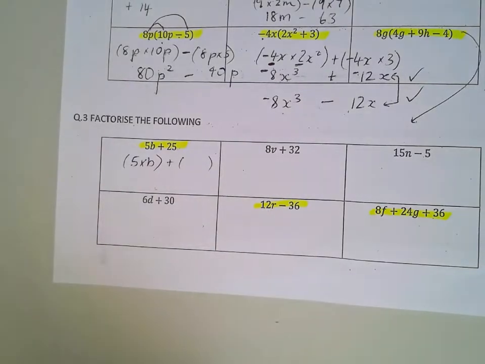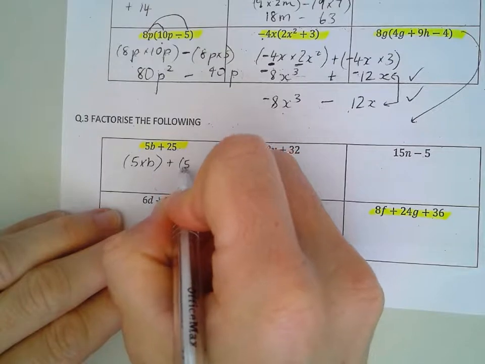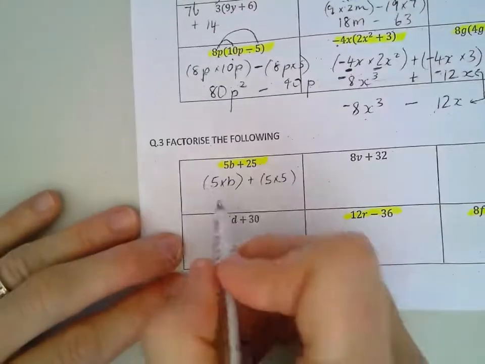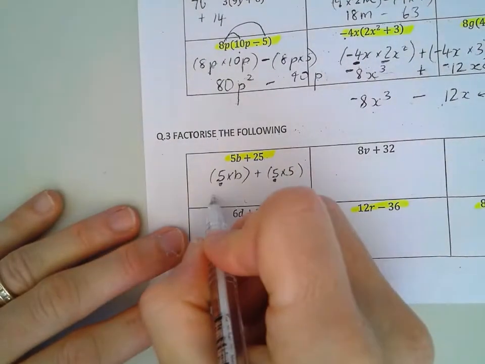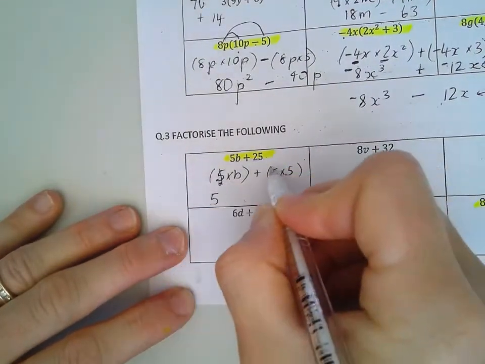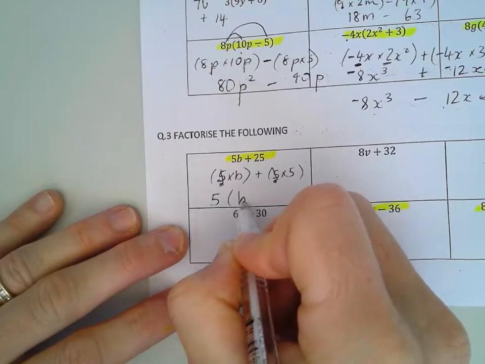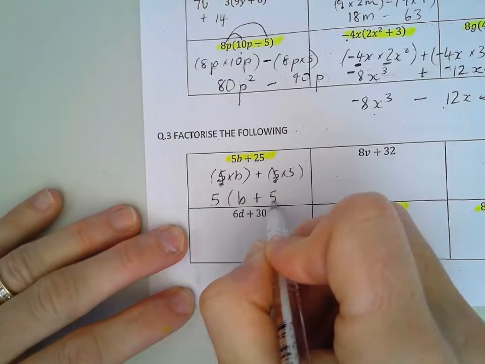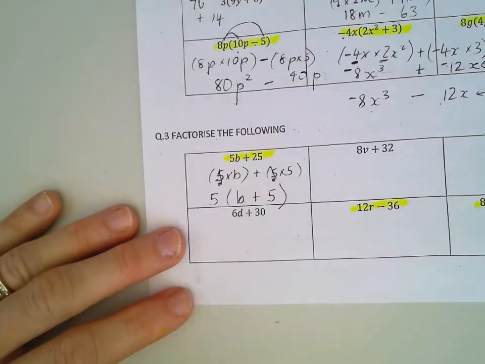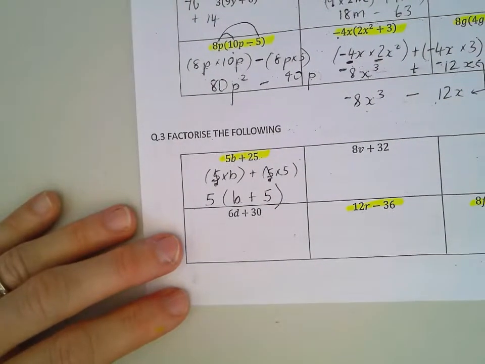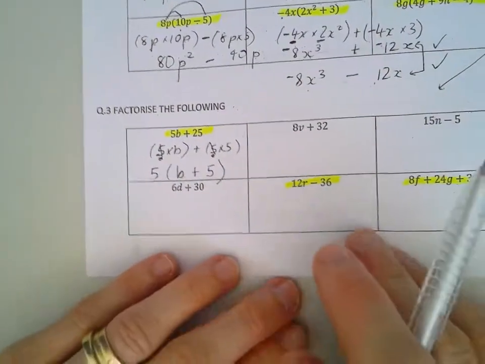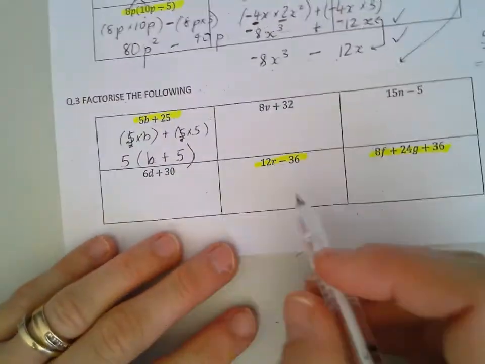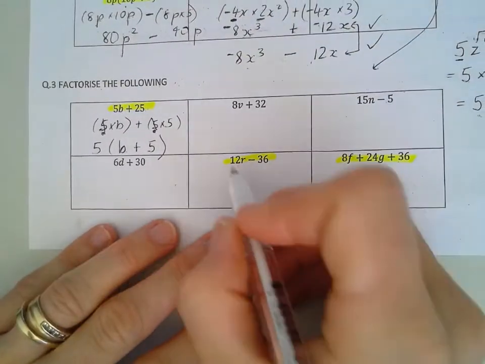Okay, it's either 1 times 25 or 5 times 5. You wouldn't use 1 times 25 because the point is to find the highest common factor between the 2 sets of brackets. Okay, so then you take that 5 out, set it outside the bracket, and what you've got left is b plus 5. These are all very similar. Okay, it's just about knowing your times tables and knowing your factors. That's probably the main hiccup with these ones.